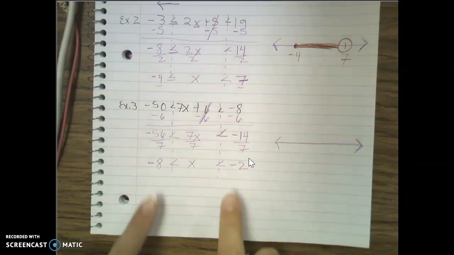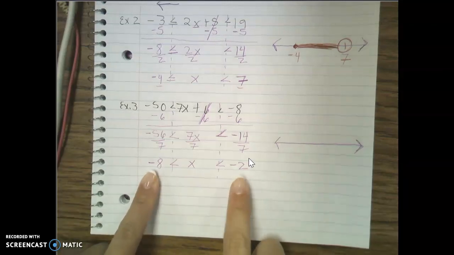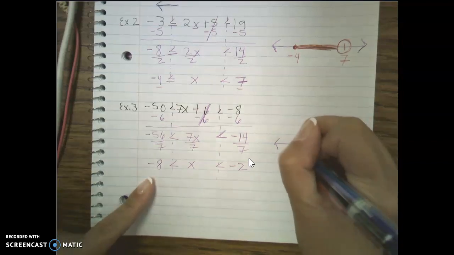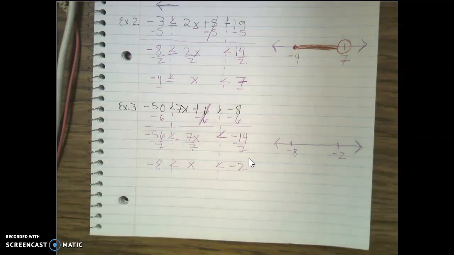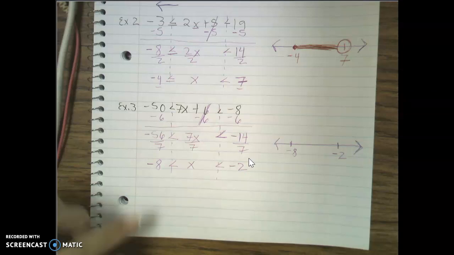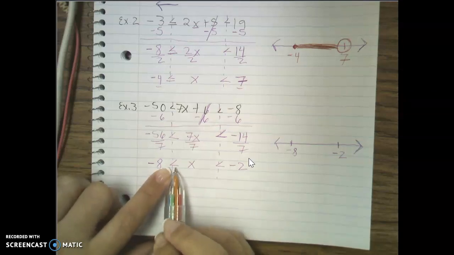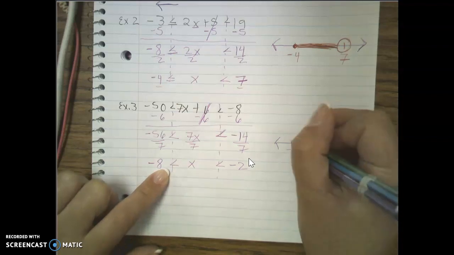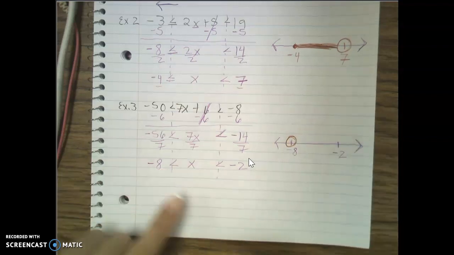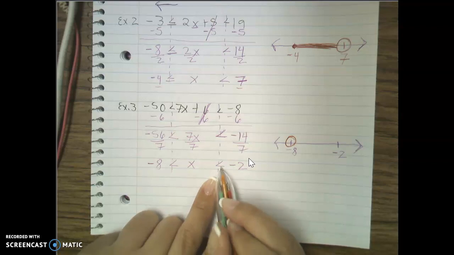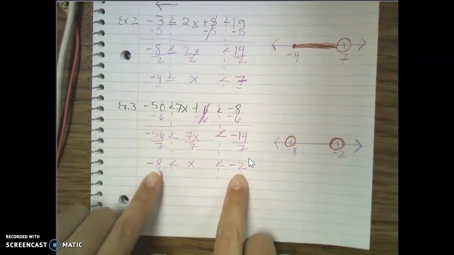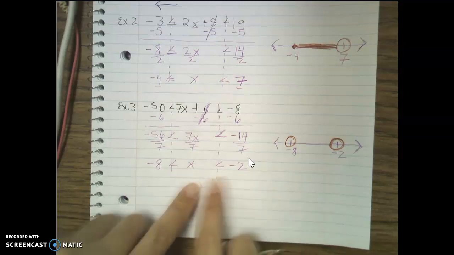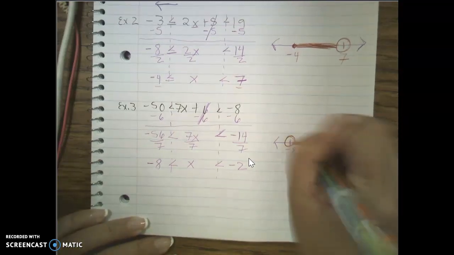What 2 numbers do I need on my number line? Well, I have a negative 8 here and a negative 2 there. Smaller number, negative 8 goes first. Bigger number, negative 2 goes second. Okay, negative 8. What kind of inequality do I have? I just have less than, no line underneath, open. Same thing as negative 2. What kind of inequality do I have? Open, open. X is in between negative 8 and negative 2, so this is an and, so I'm going to shade in the middle.